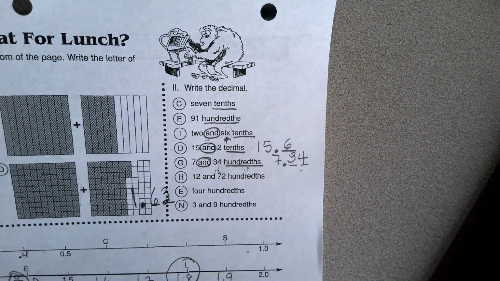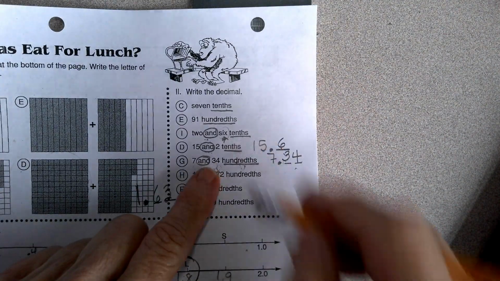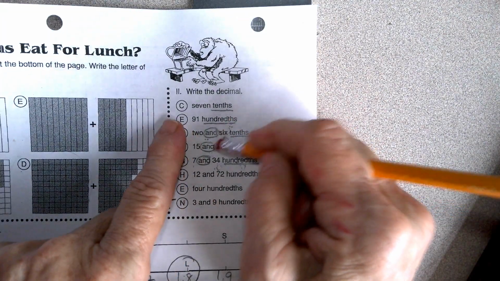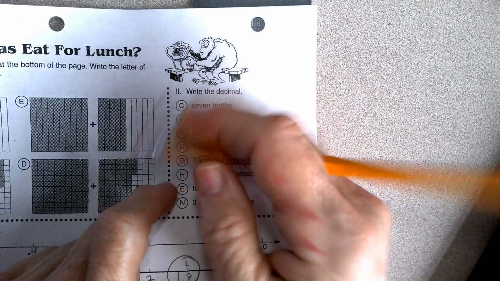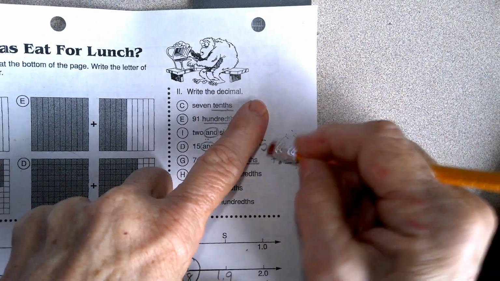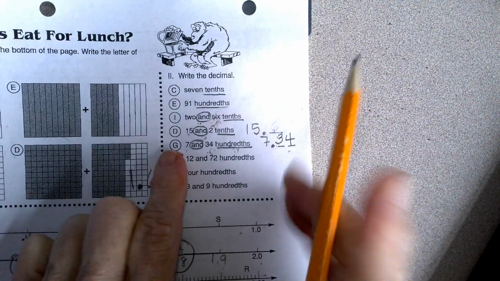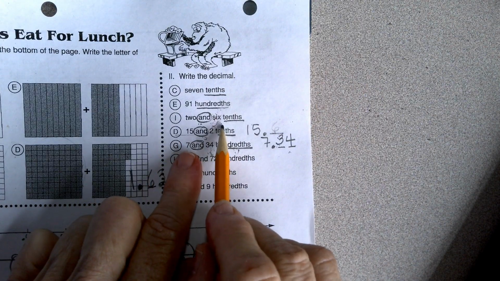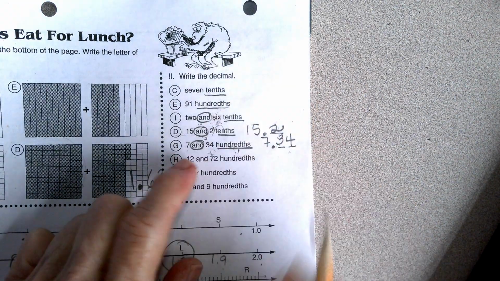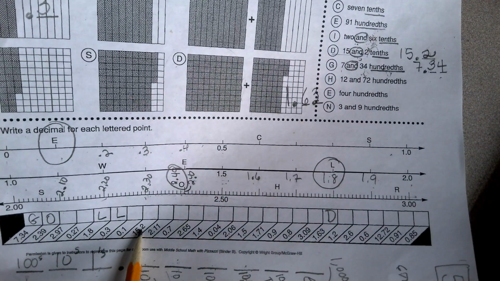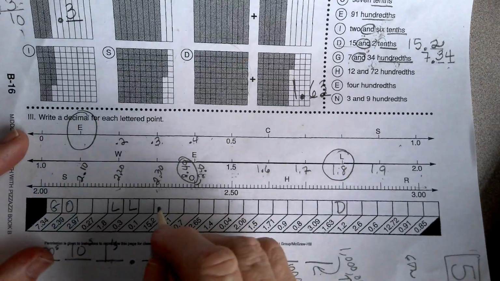We're doing the D. Oh, okay, hold on. You are absolutely right. Bad teacher. If I had candy here, I would give you candy. So we're doing D, so tenths is 2. So 15 and 2/10. Where is that? Right here. So that gets the letter D.